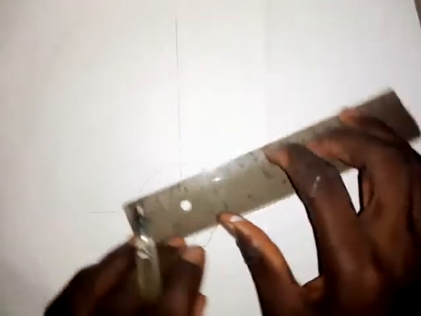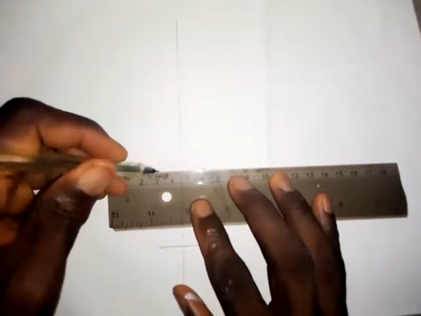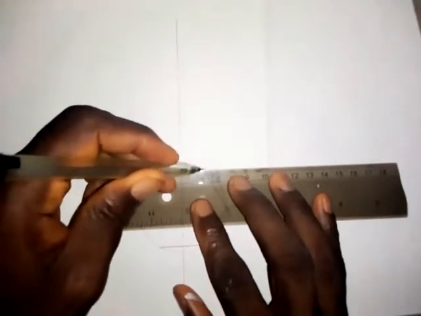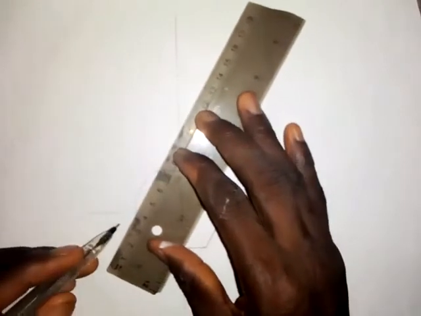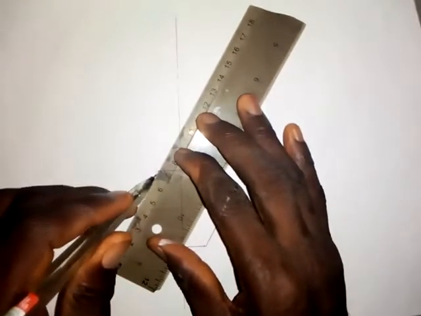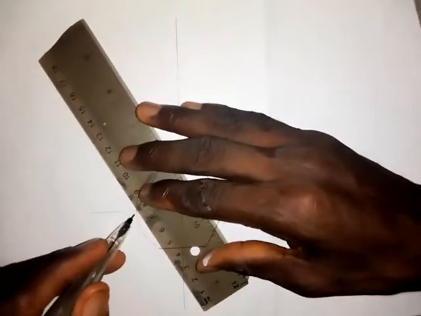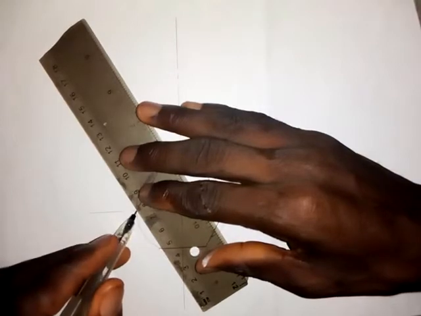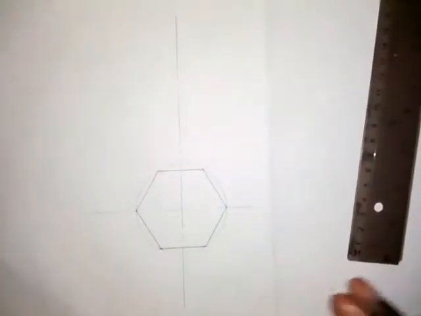So what we are doing is that we want to produce a hexagon. So you cannot get the given view without producing this hexagon or the plan, because the base of the object is hexagonal in shape. So you have to produce this hexagon before you can get the given view. So just follow me as I'm doing it. It's very simple.